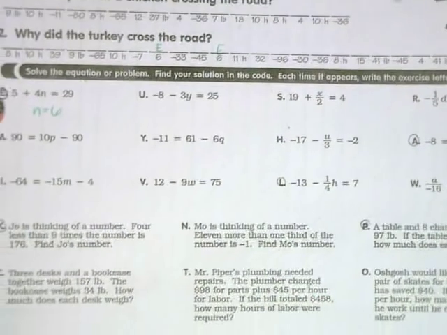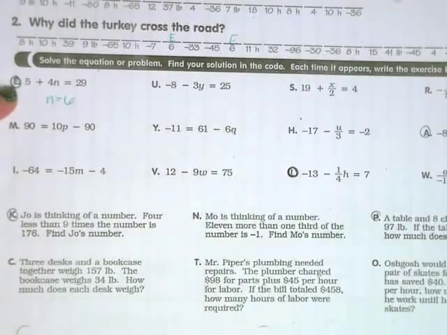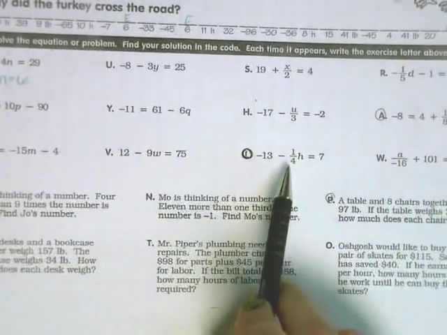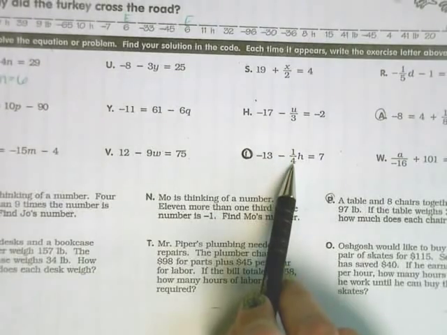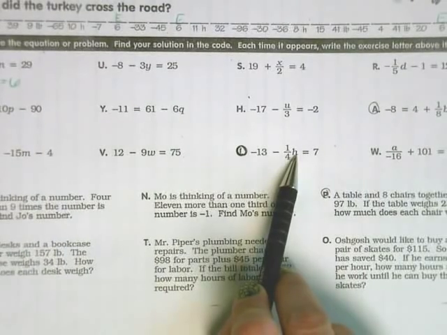I'd like to do one more with you on the top part. I'd like to actually skip down to L right here. We're going to do this L only because we haven't had one yet where we had a fraction coefficient in front of a variable. And I want to show you a couple of different ways you can approach this. It's not any harder. You just have to know what to do.